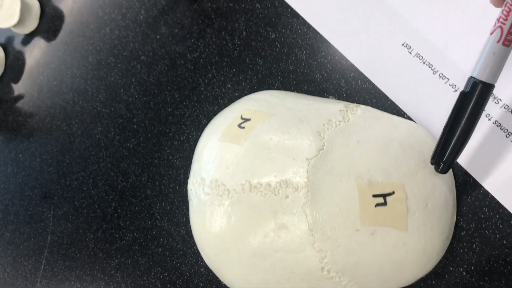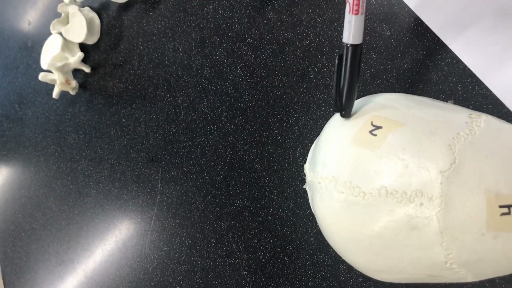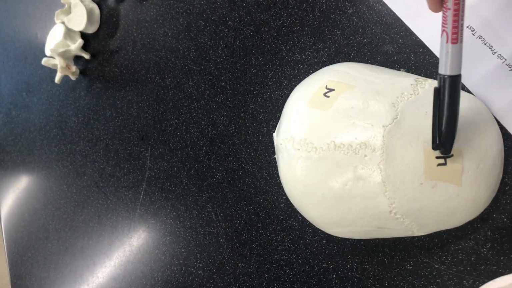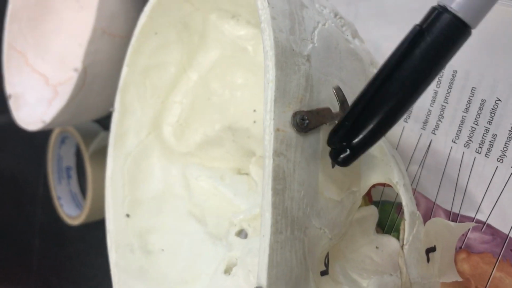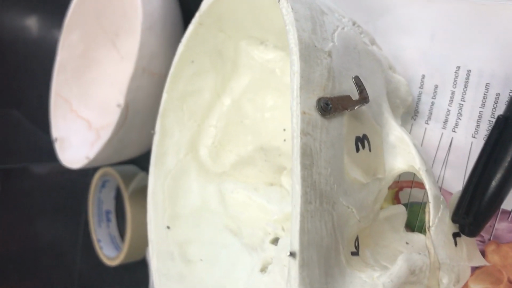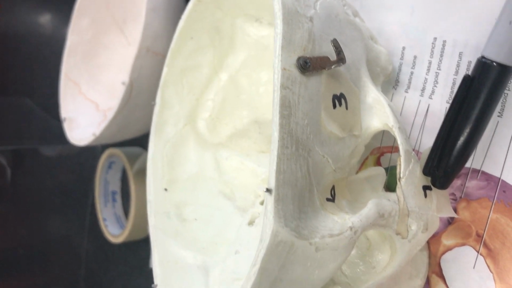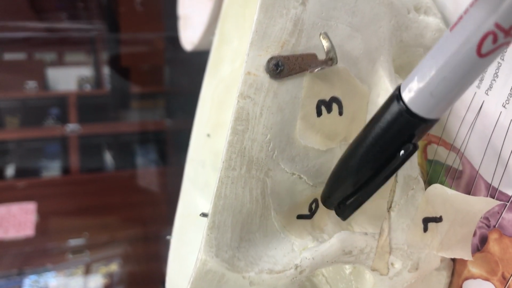Number 4, frontal, on the front portion of the skull. So again, quick review: occipital, parietal, frontal, temporal, going to here, zygomatic. Skip number 5 for a minute. Number 6, sphenoid.